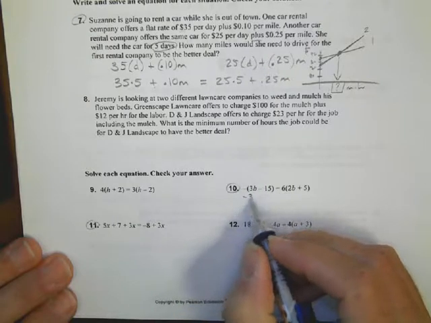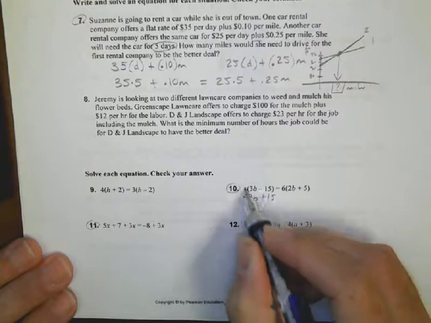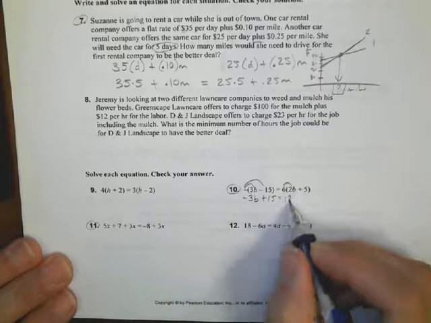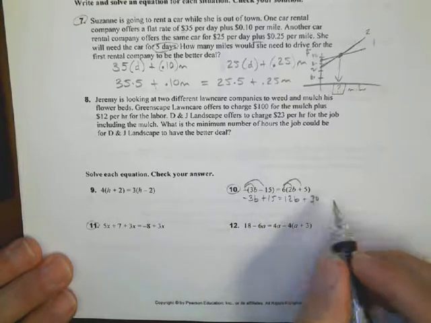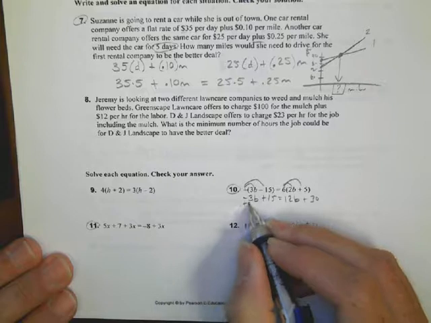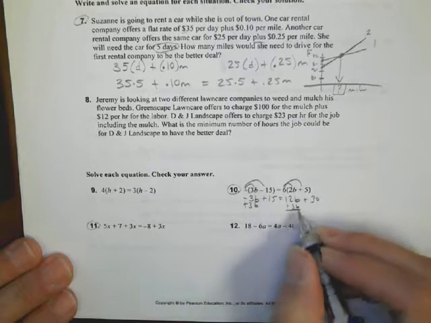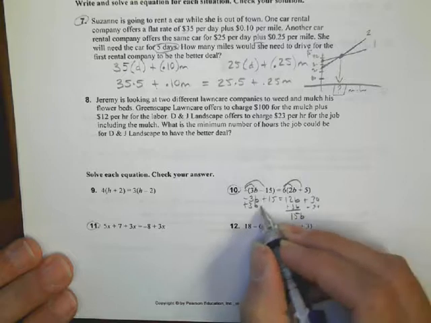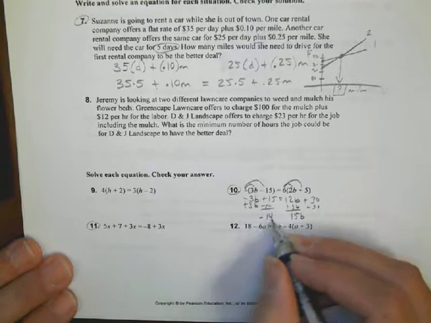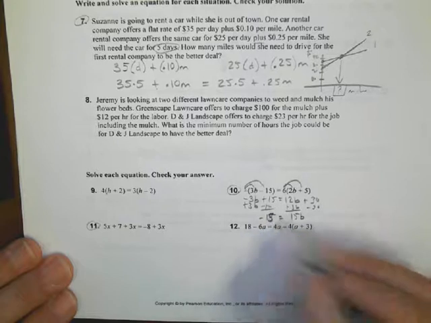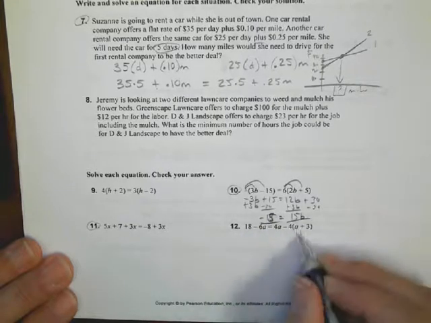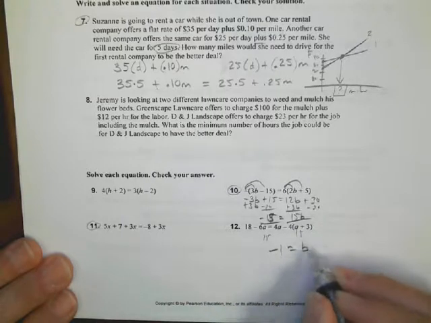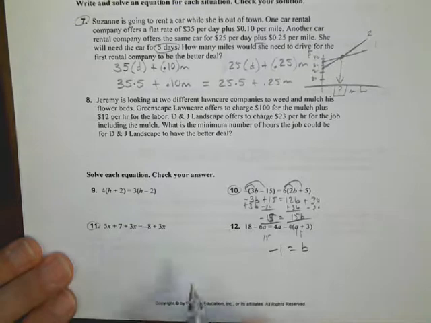So this becomes rewritten as -3b plus 15 because I put the negative with there, and negative times negative makes a positive. I'll distribute here, and I have 12b plus 30. And now I'm going to move some things around. Let's add 3b to here, add 3b to there for a 15b. And then let's subtract 30, subtract 30. So I have a -15 equals 15b. Divide both sides by 15. And I have -1 equals b for number 10.